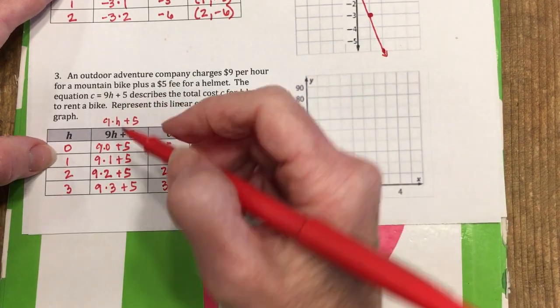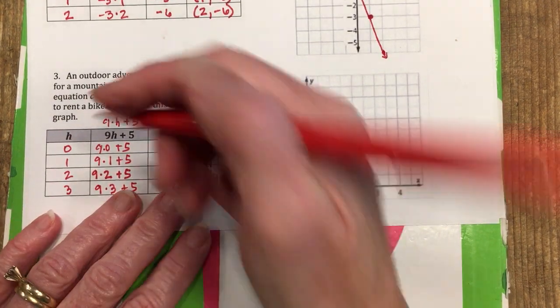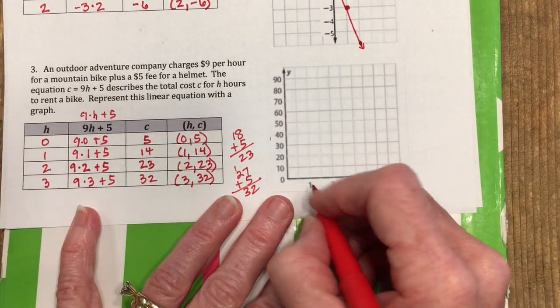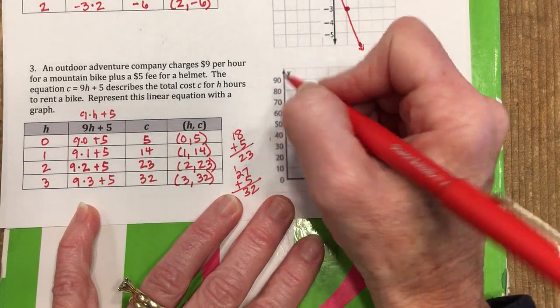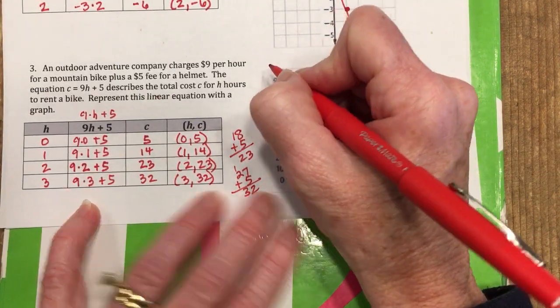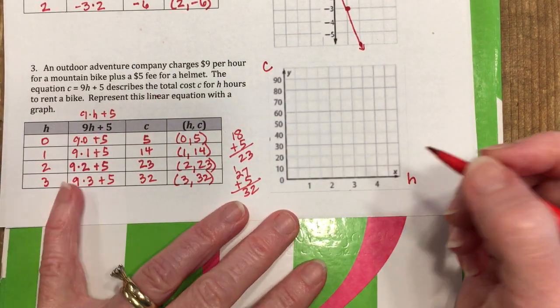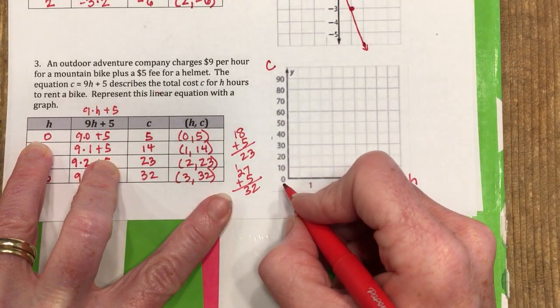And just so you know, I'm using the 0 and the 5 to get 0, 5, the 1 and the 14, right? H first, then C. So in my graph, the H is normally the X, so this is really the hours down here, and this is now the Y, which I am calling C for this problem. So hours here and cost here. So when you don't even ride the bike, you're still going to pay for the helmet.